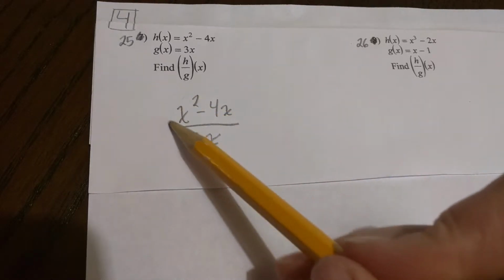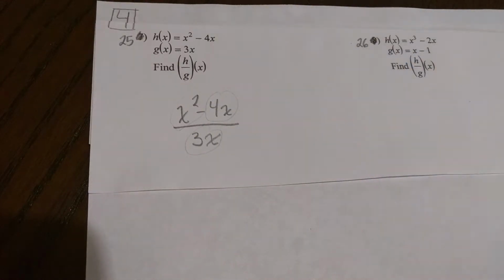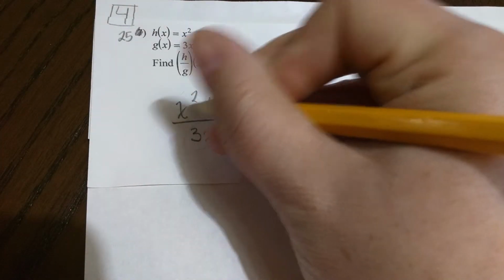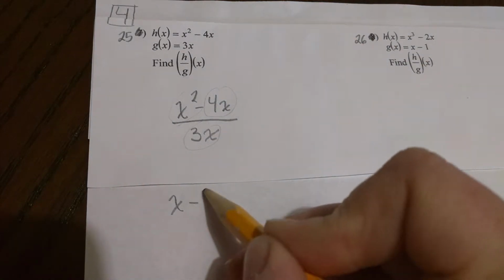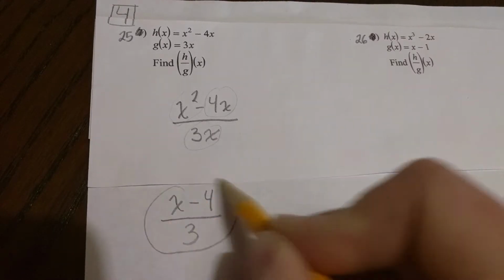If every single term has something in common, we can simplify that value out. In this case, they all have an x. So we can divide each piece by an x, which would bring this down to a single x, and bring that down to a minus 4 over 3. That's nice and simplified there.